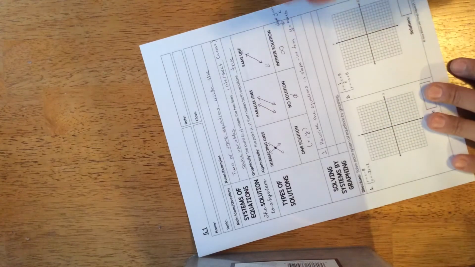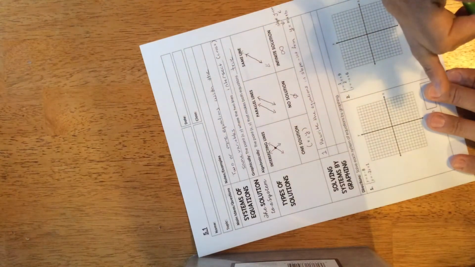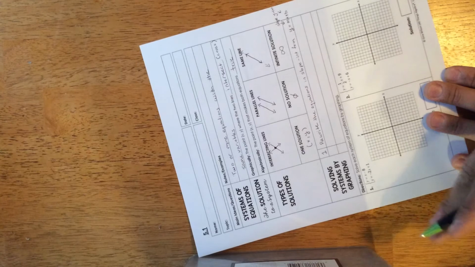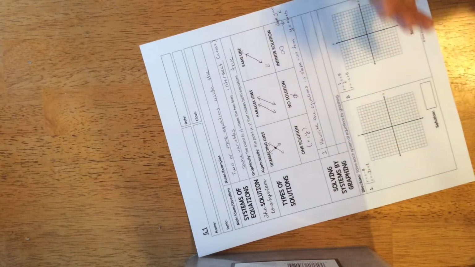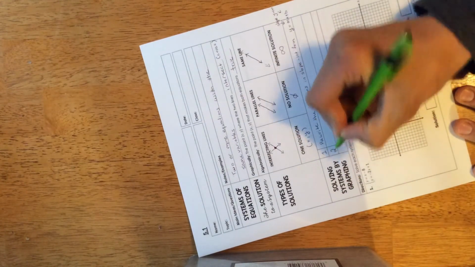Slope we know is rise over run. Top number is how much up, and bottom number is how much over, and then it goes up and left if it's negative, up and right if it's positive. We should know slope. We've done it the whole last unit.